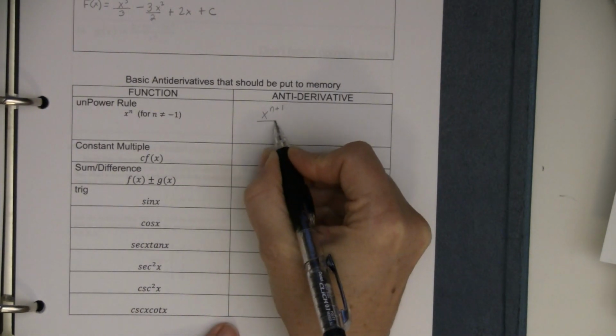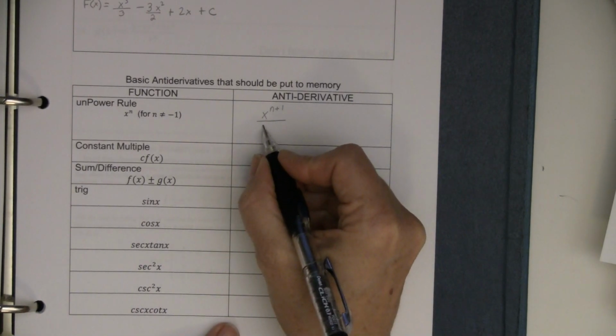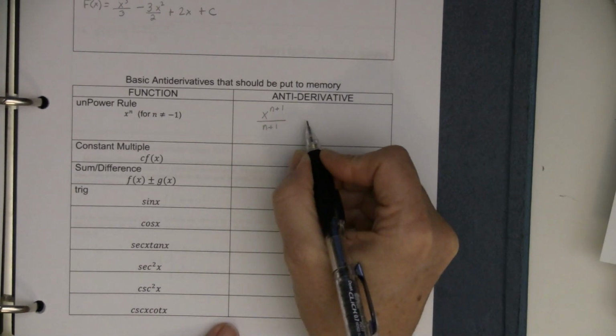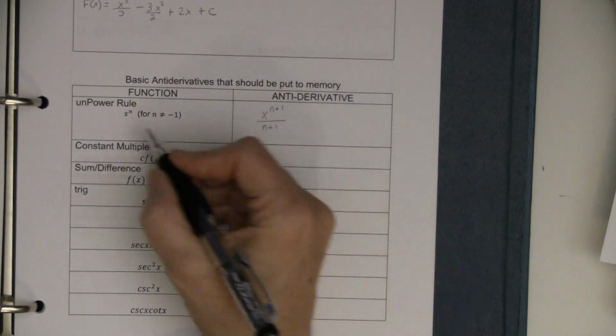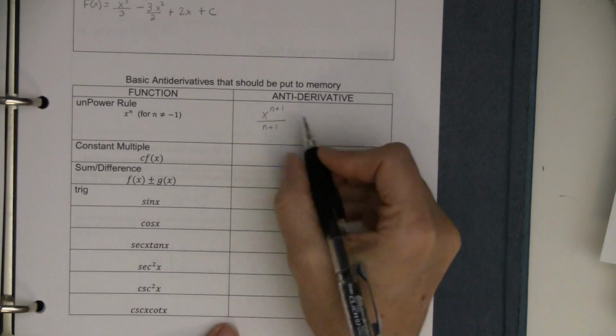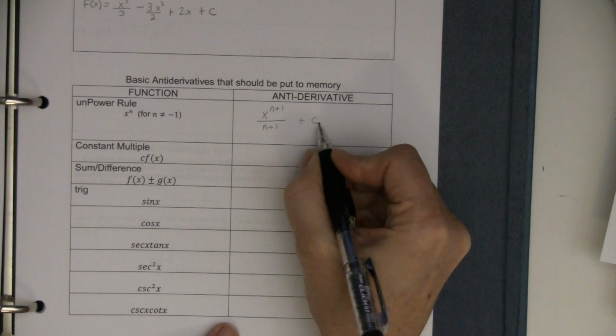And then you divide by that exponent, what it is. Divide by the same darn thing is what I like to say. So the antiderivative of x to the n would be this, and then plus some constant c.